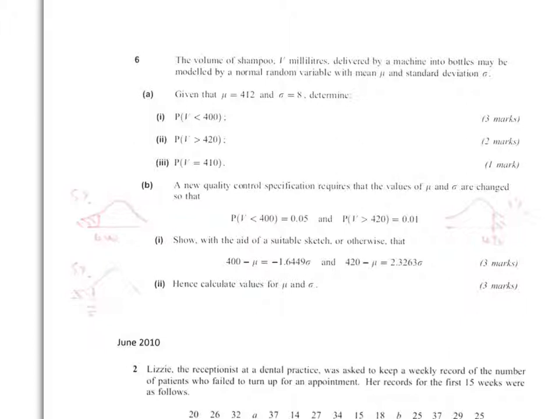Again, what you would do is work out a Z number that creates a similar sort of 5% area on the left hand side, and then that Z number would connect with that 400 in the standardizing formula. If you then rearrange it, you get that. But similarly, if you look at this information, you can create this diagram. You can create an equivalent Z diagram based on this information.